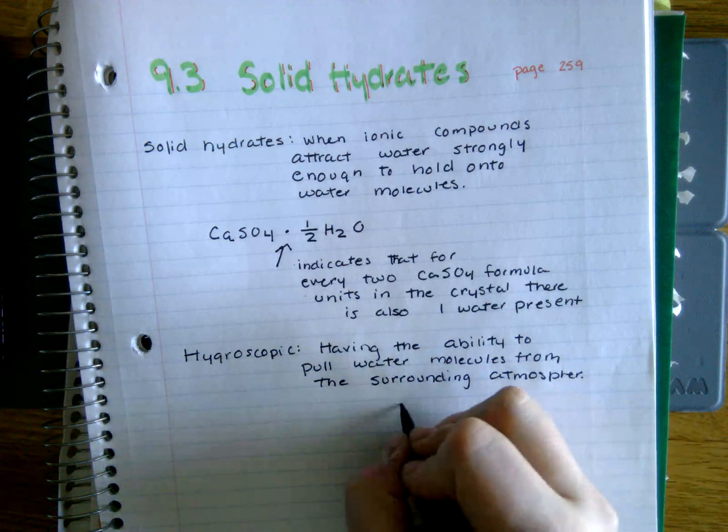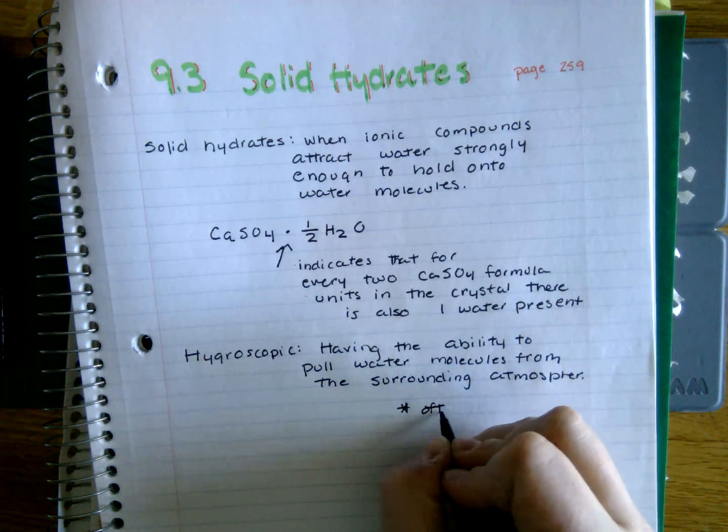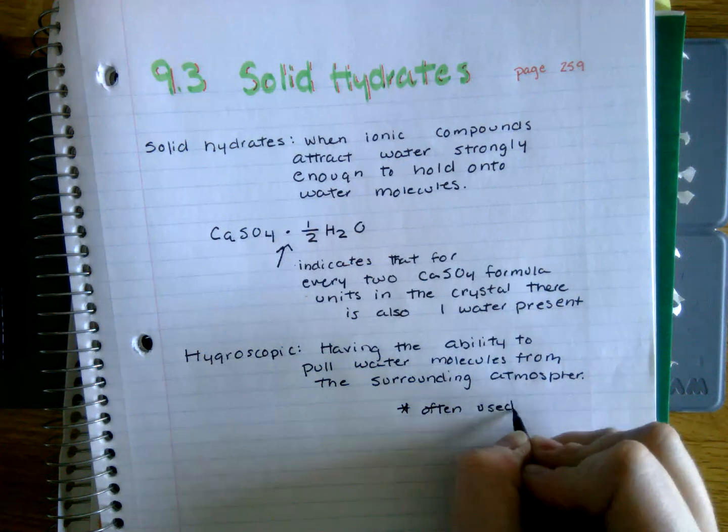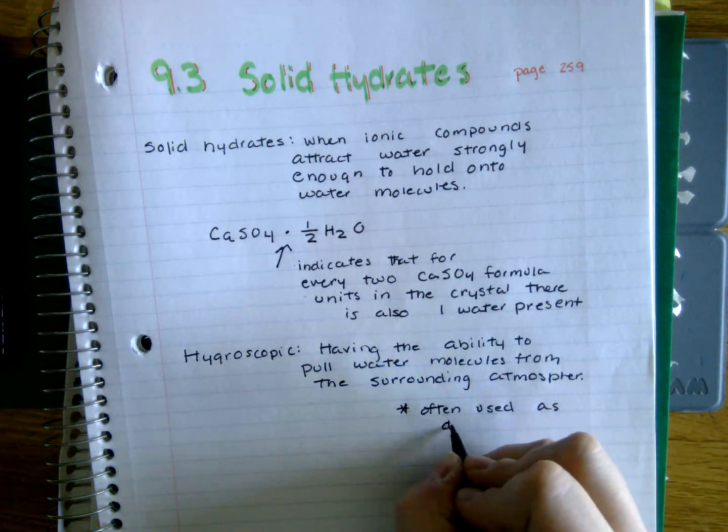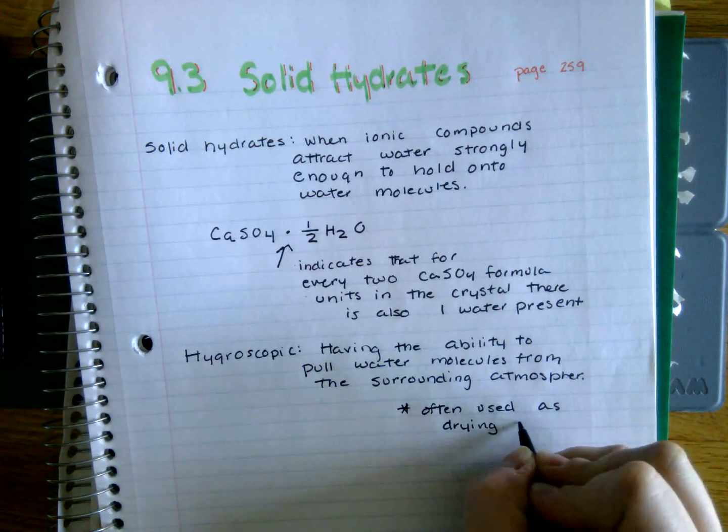And these are often used as drying agents.